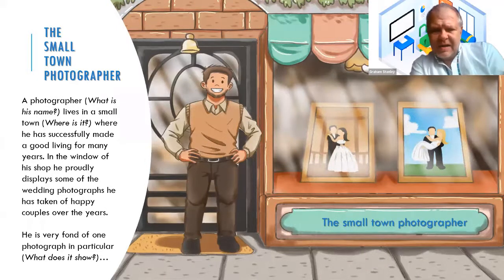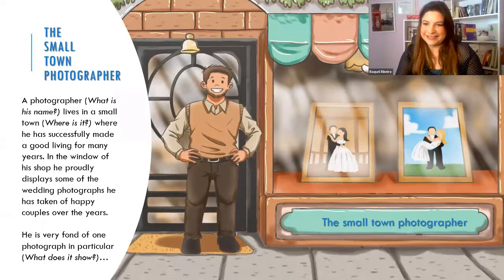Yes, you're right. Definitely. More particularly, it shows a photograph of a couple who had just got married and they were posing next to a ruined tower with a brilliant red sunset in the background of the picture. Beautiful. And that's why he's proud of it.